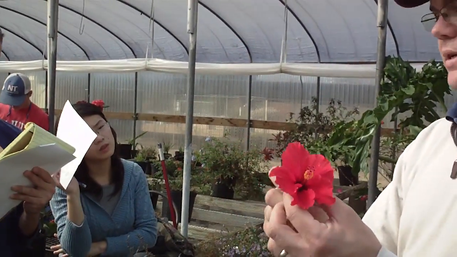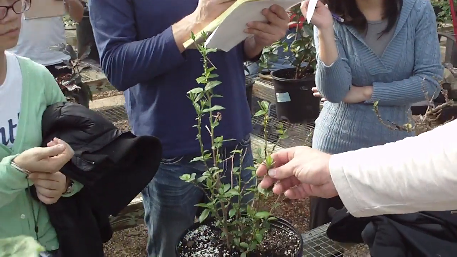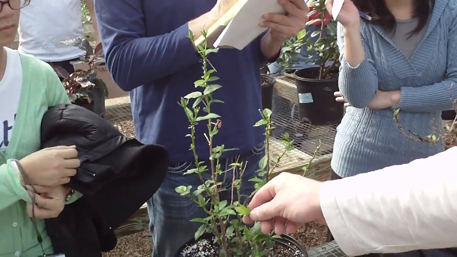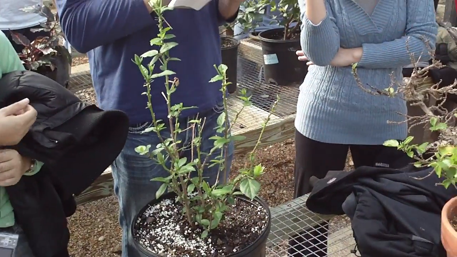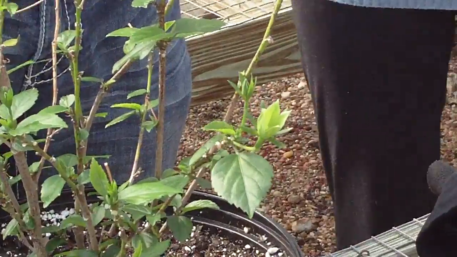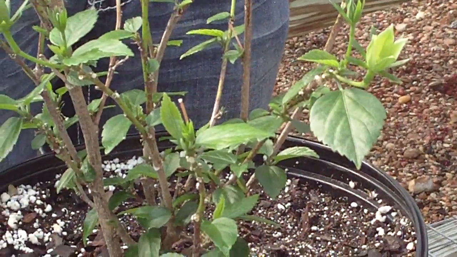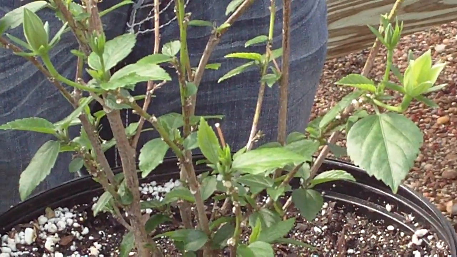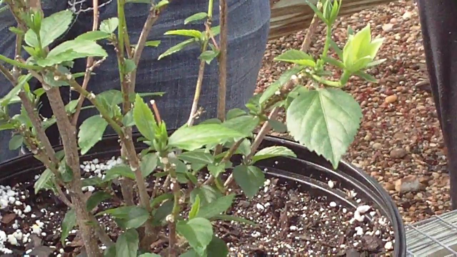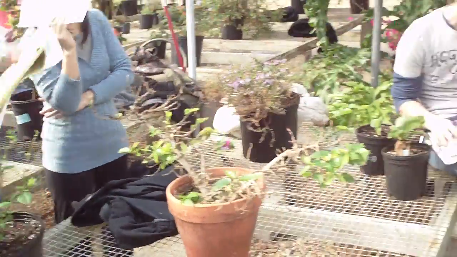Also notice the calyx here, and this is a good version of it. This is where the bloom is held. The calyx or calyces on hibiscus are very unique. How do you spell calyx? C-A-L-Y-X. Yeah. This is also Hibiscus rosa-sinensis, and that one down there that looks horrible is also Hibiscus rosa-sinensis.